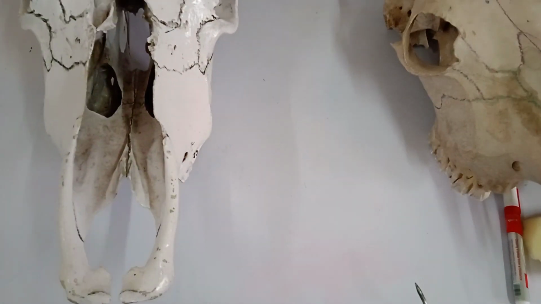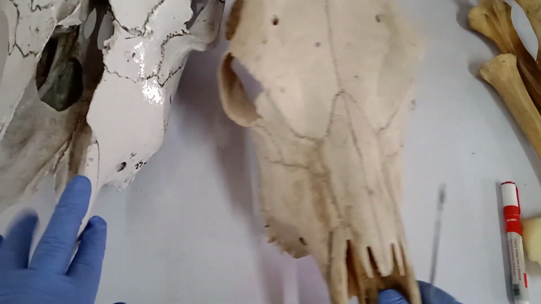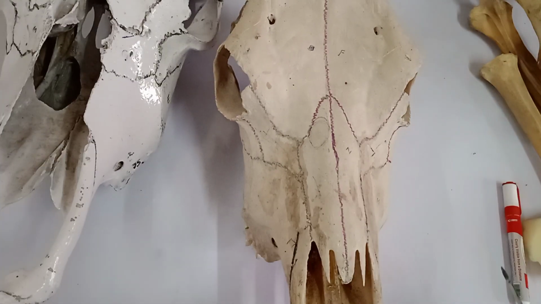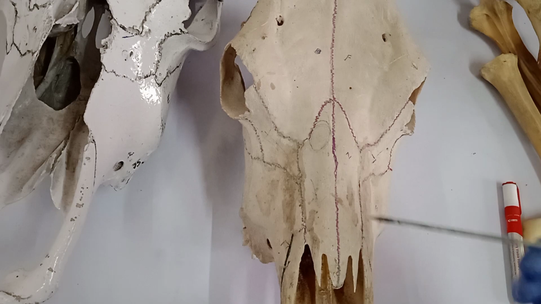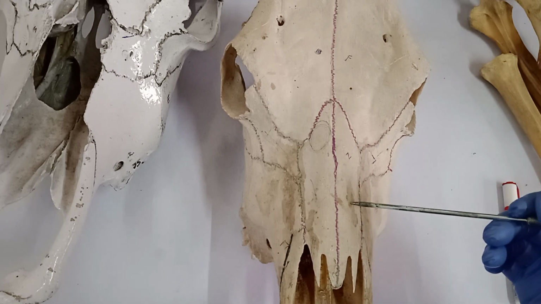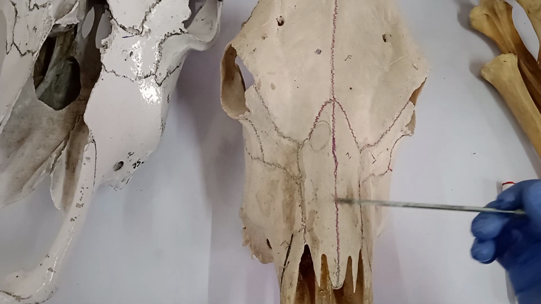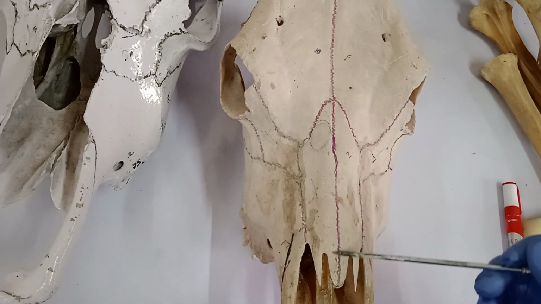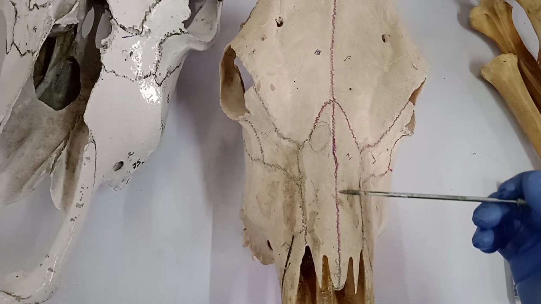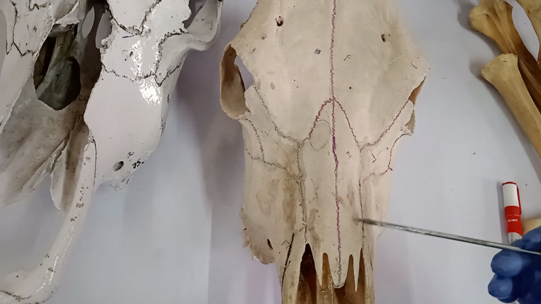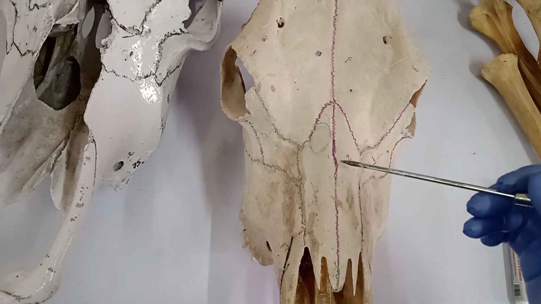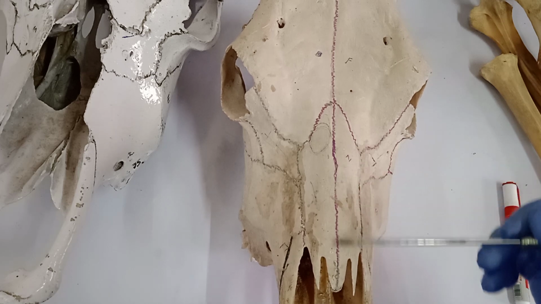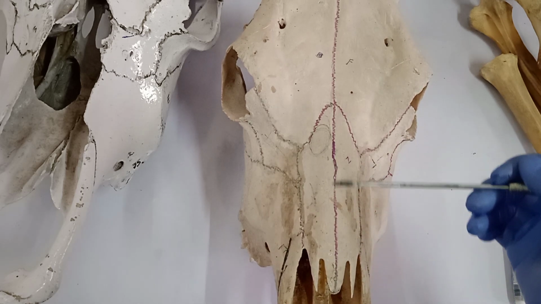the suture area between the two bones is very plain, and they are slightly roughened. So the best example is internasal. This is the nasal bone. So internasal, this suture is the example of the suture plana, where the edge of this bone and the edge of this bone is almost plain and slightly rough.